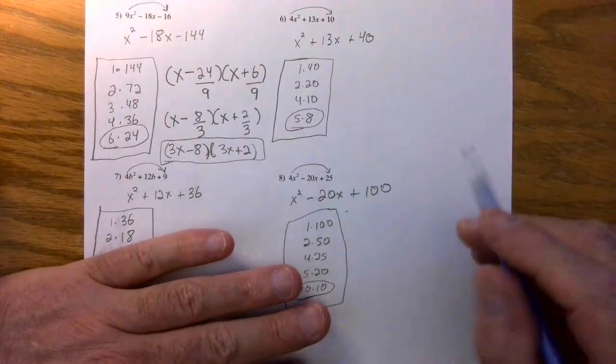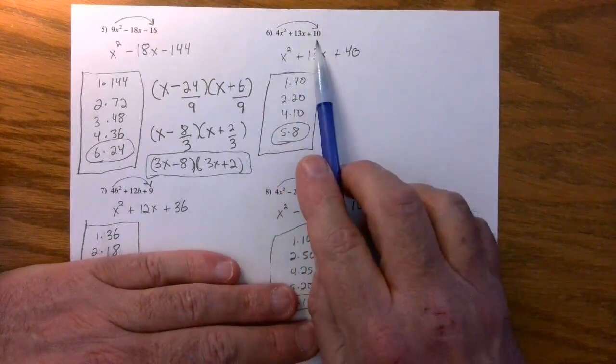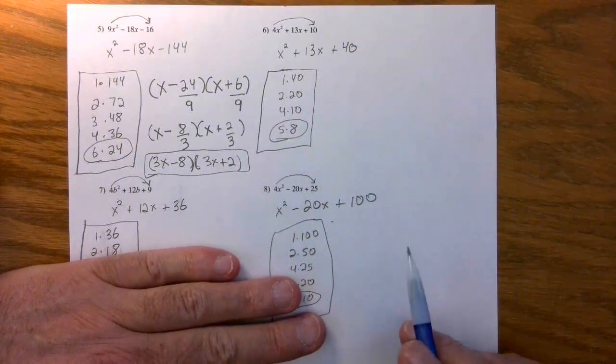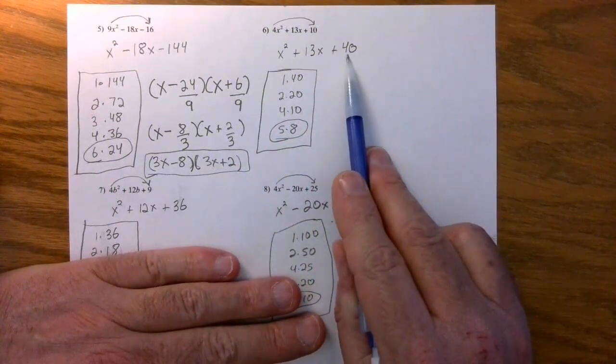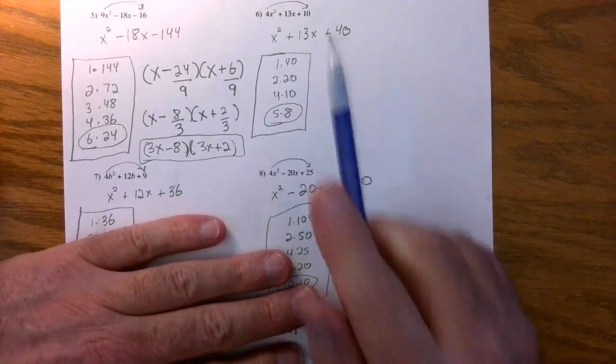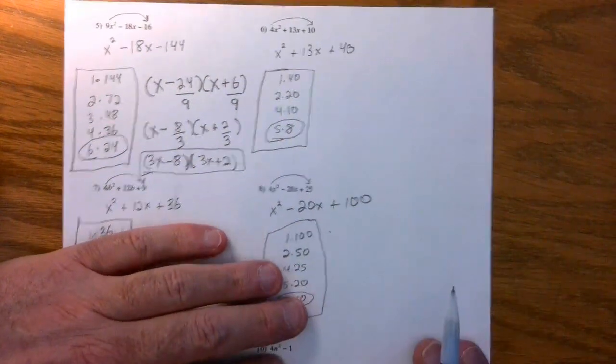Let's take a look at number 6. There's a 4 in front. Slide it back. 4 times 10 is 40. All right. I factor the 40 in the factored pairs. Looking for two numbers added together. I get 13. It's 5 and 8.